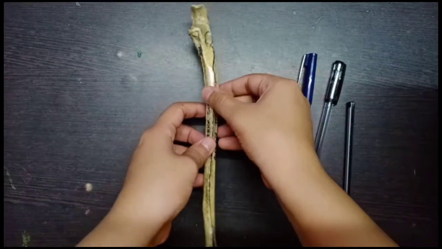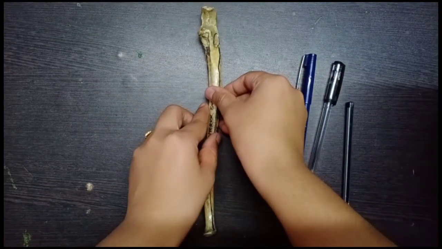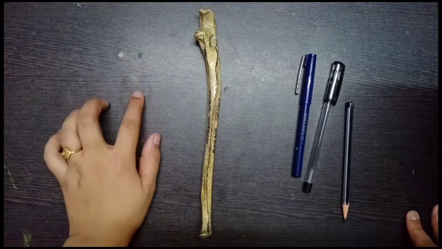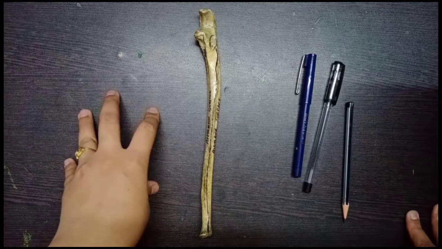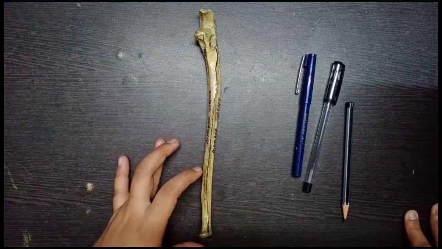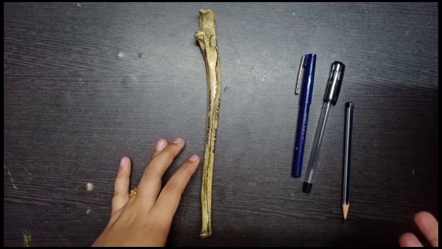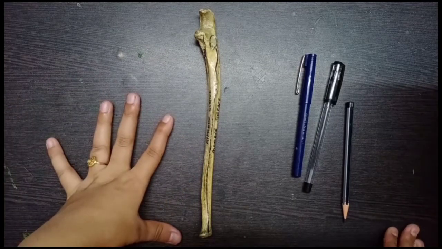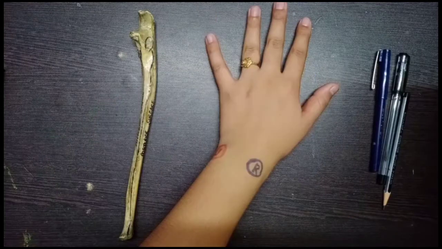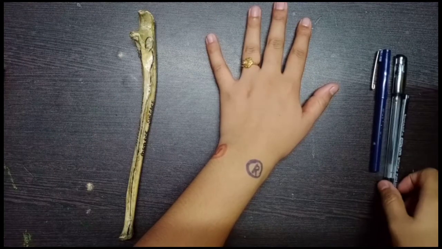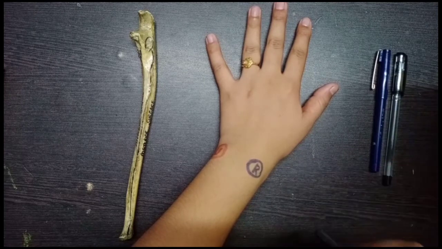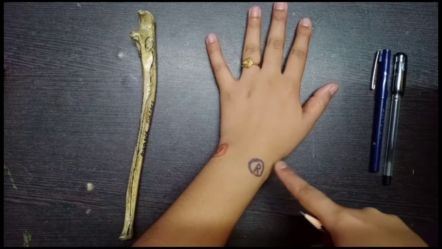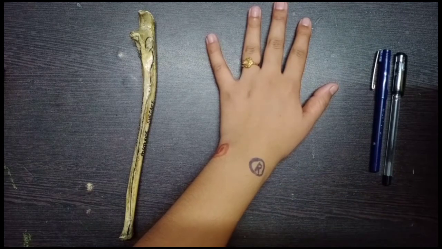And one more thing we should talk about with the styloid process is that the ulna is the medial forearm bone, and the radius is the lateral bone of the forearm. So the ulna's styloid process would be present on the medial side, whereas the radius styloid process would be present on the lateral side. Let me show you on my hand. I can't make sure you people see the bulge over here, but you can keep a finger over your bulge. That bulge itself is the styloid process.